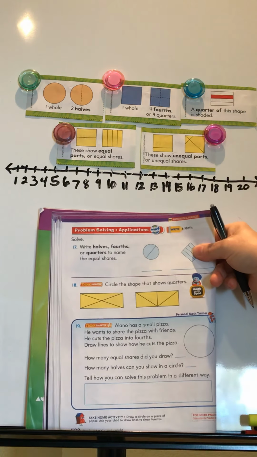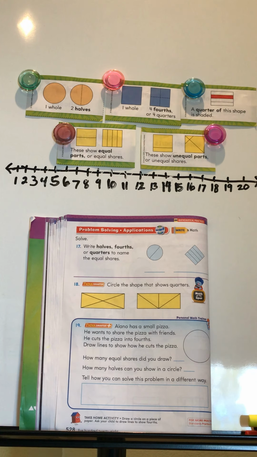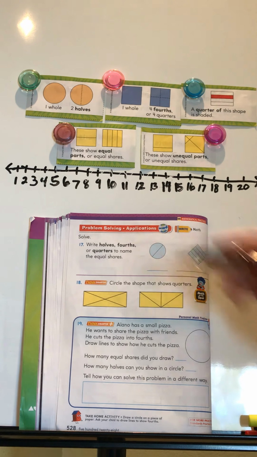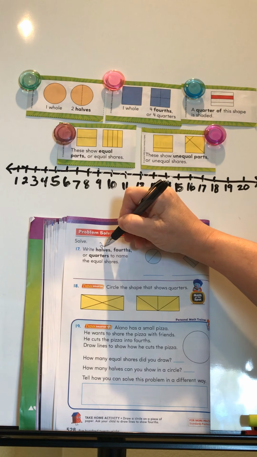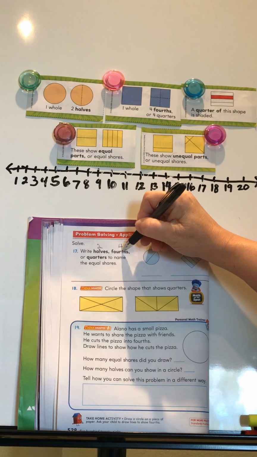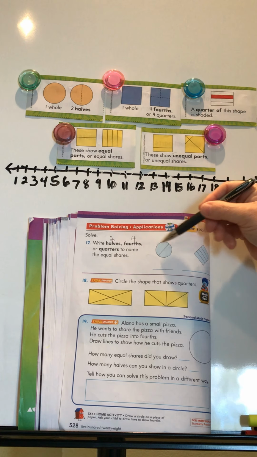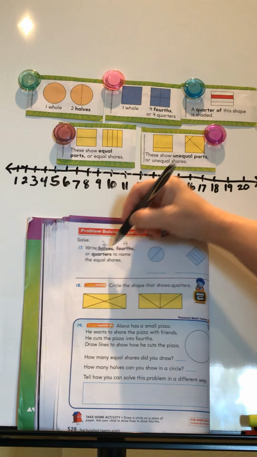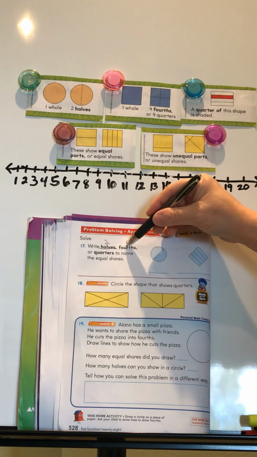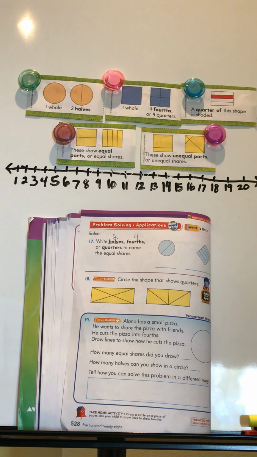Okay, on page 528, you're going to write halves, fourths, or quarters to name the equal shares. Okay, remember halves means 2 equal parts. Fourths and quarters mean 4 equal parts. Okay, so if these are 2, then you're going to write halves. Write that right there. And this is 1, 2, 3, 4. So you could either write fourths or quarters. They both are the same, so you pick.